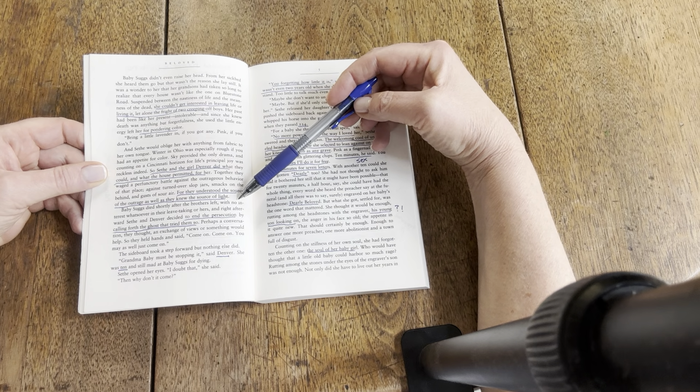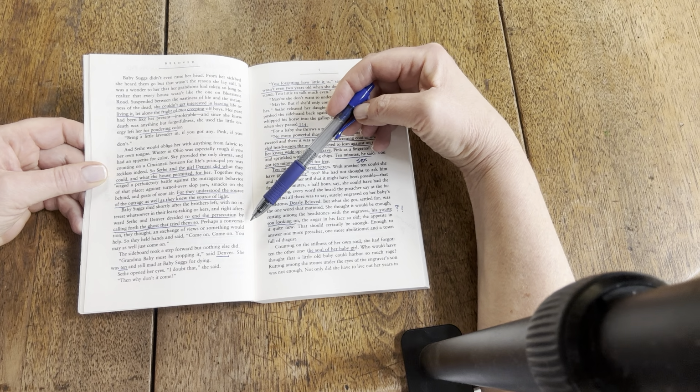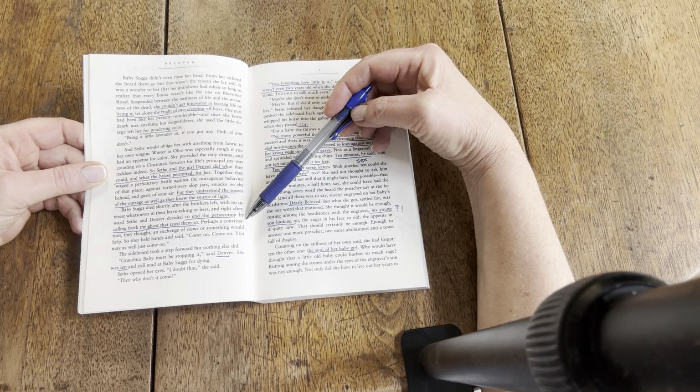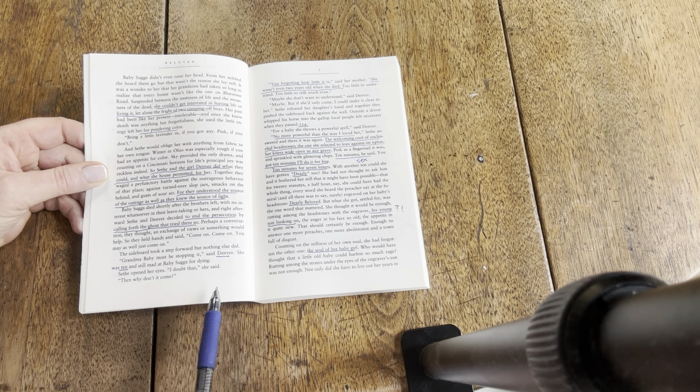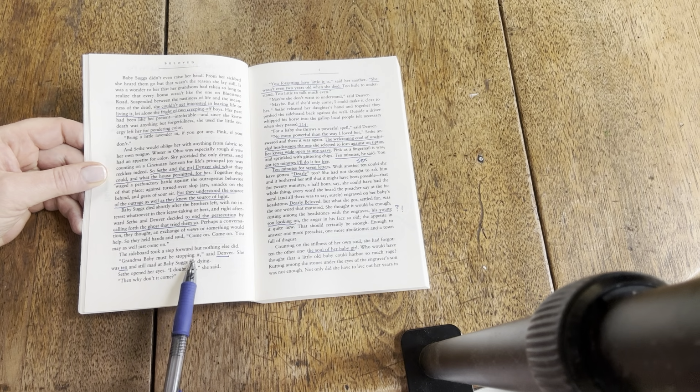Finally, after Baby Suggs dies, Denver and Sethe try to get the ghost to come out, to not be so angry and to stop bothering them so much. And they say, come on, you may as well just come out. And Denver says, well, Grandma Baby must be stopping it. Baby Suggs must be stopping the spirit from coming out, because now she's in the spirit world too.